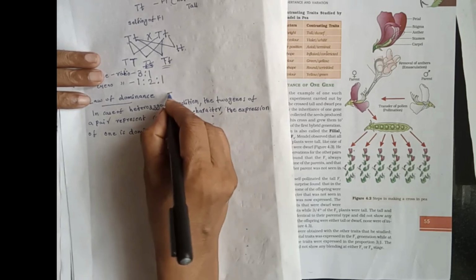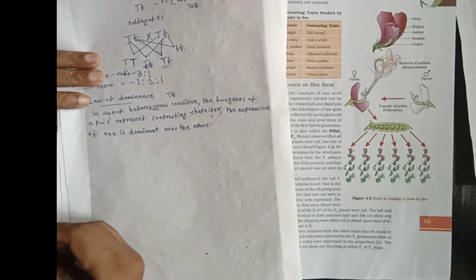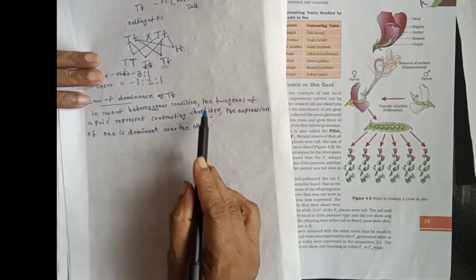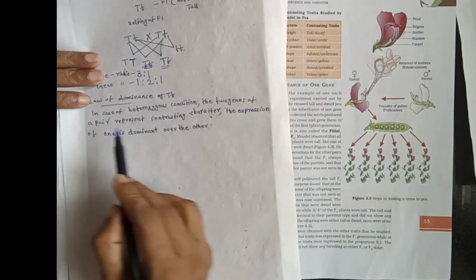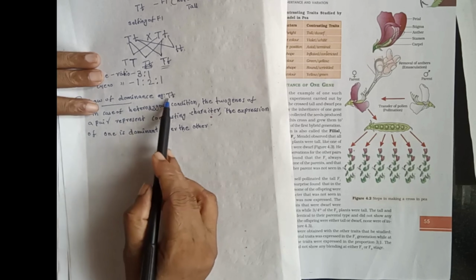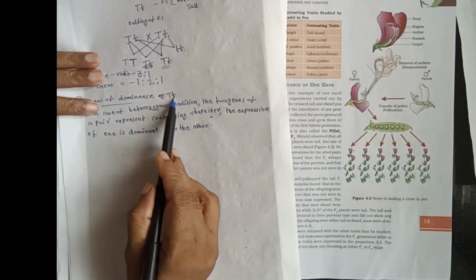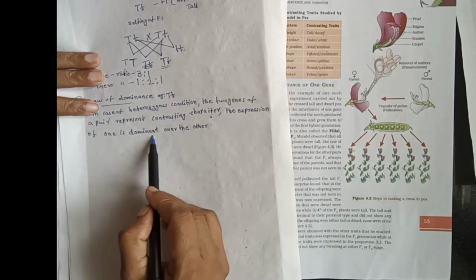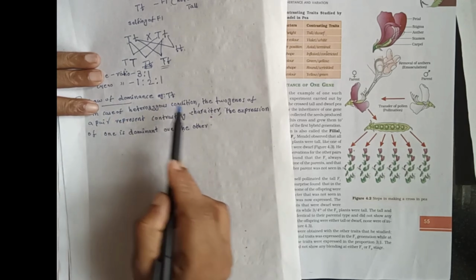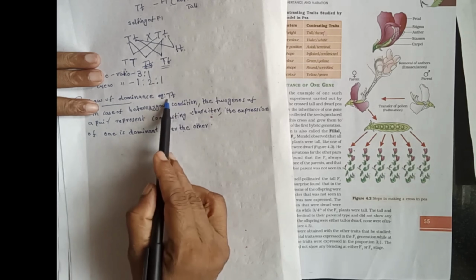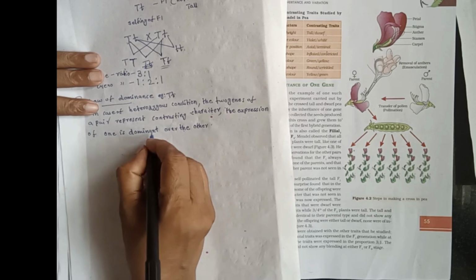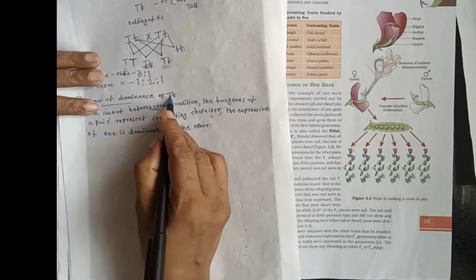In the case of heterozygous condition, for example tallness, the two genes of a pair represent contrasting characters, tallness and dwarfness. The expression of one is dominant over the other.